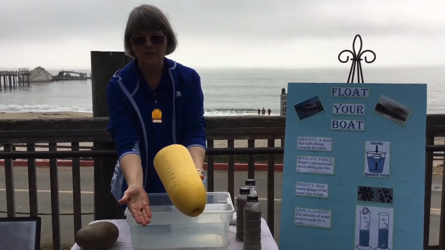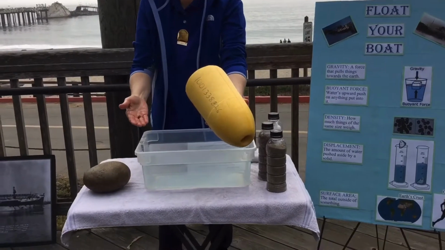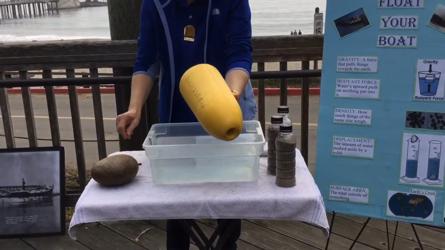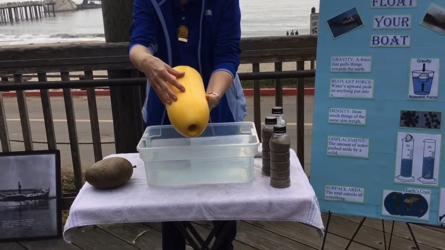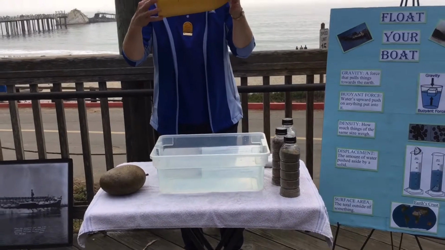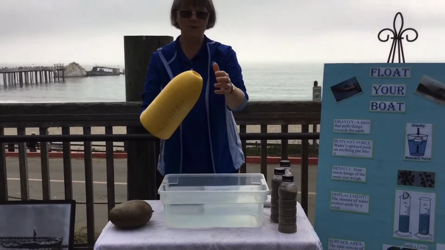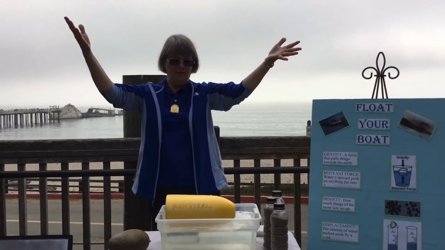Two very different things. One small bean, one big buoy. And buoy, the first part of that, the word buoy is the first part of the word buoyancy, the buoyant force. Buoys are made to be lightweight. They're made to float. This is probably made of styrofoam. And because it's made to float, it floats.